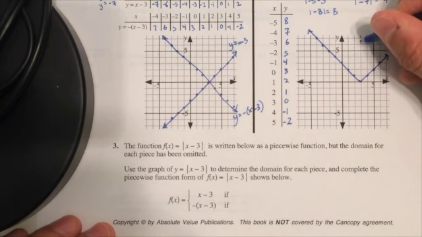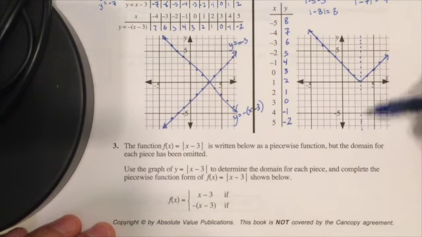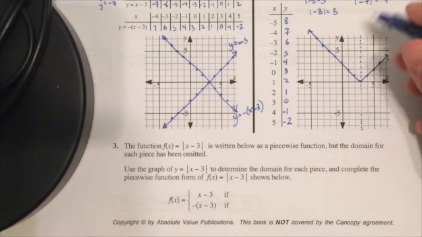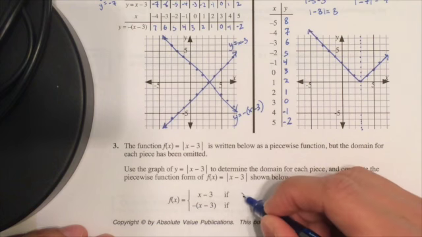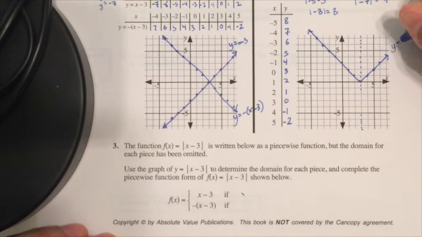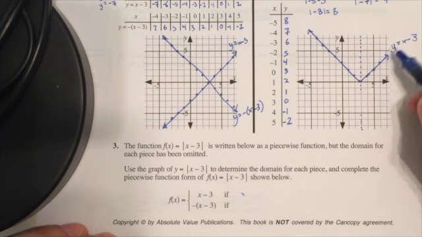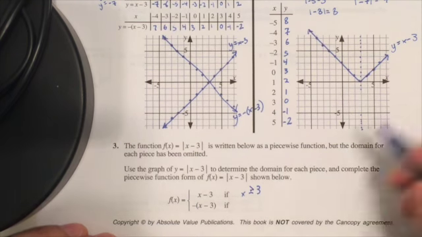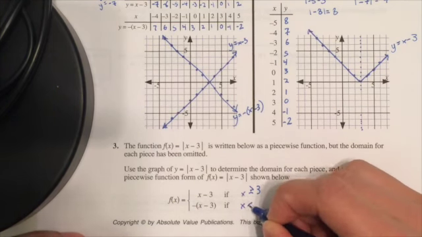So basically when we're looking at the domain, we're actually looking for where the x-intercept is. Okay, so this time we can see that our x-intercept is right here. So our x-intercept is going to be at x is greater than or equal to 3 or x is less than 3. So f of x is equal to x minus 3 if x is greater than or equal to positive 3. F of x is equal to negative x minus 3 if x is less than 3.